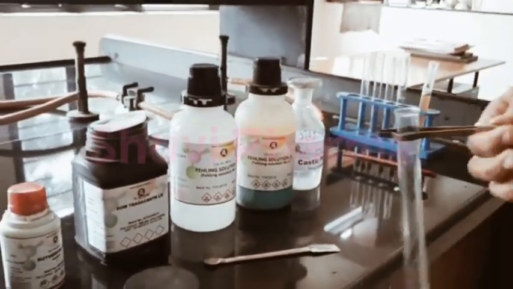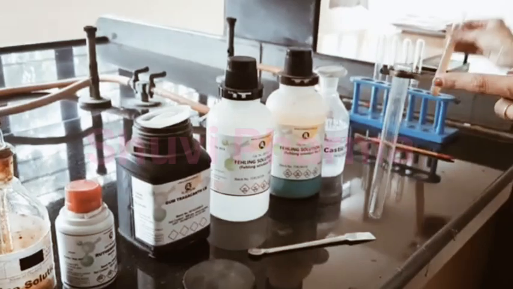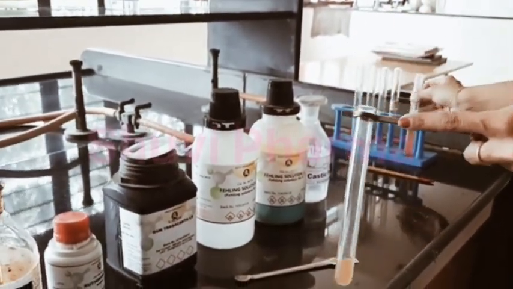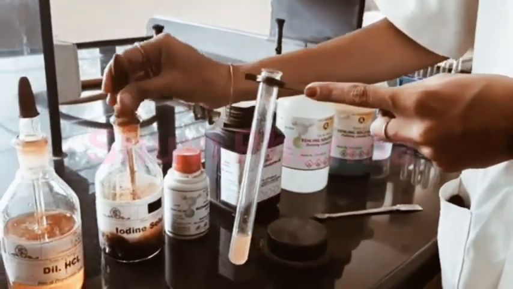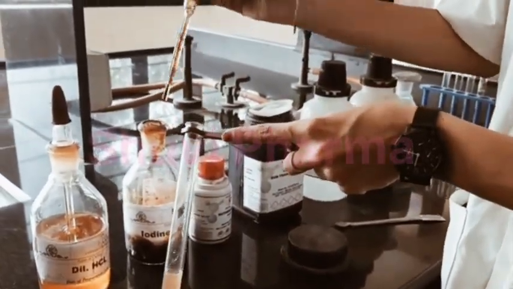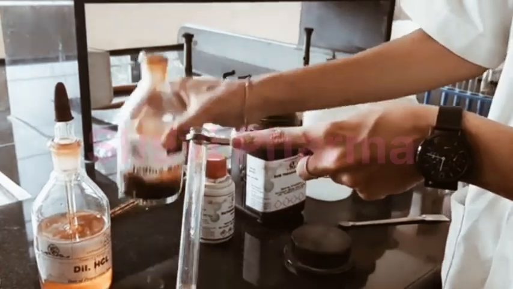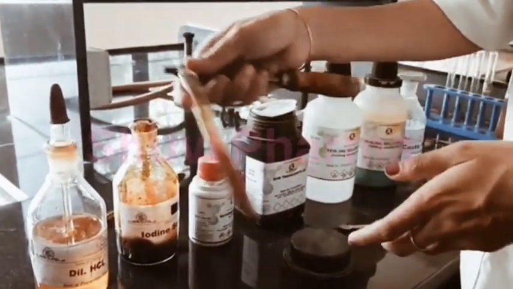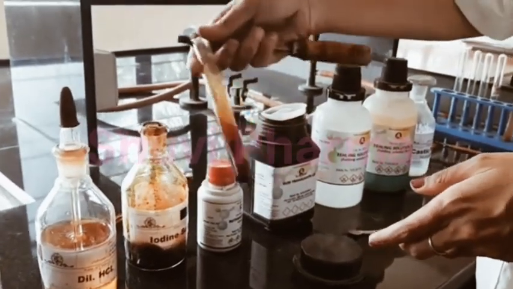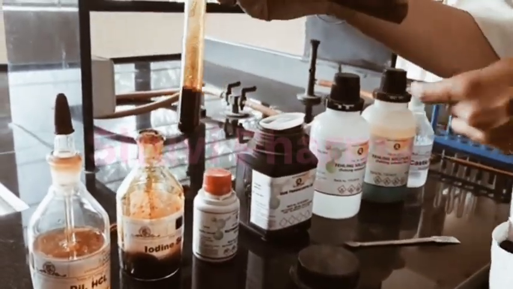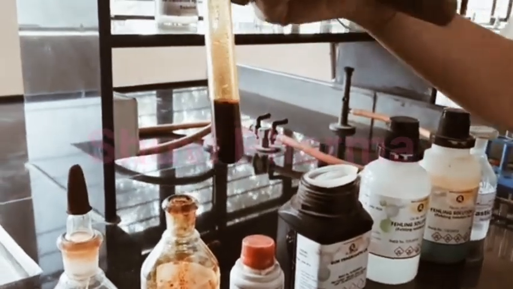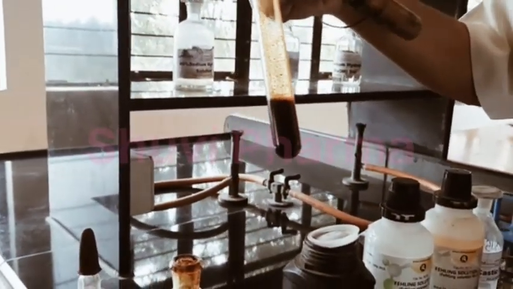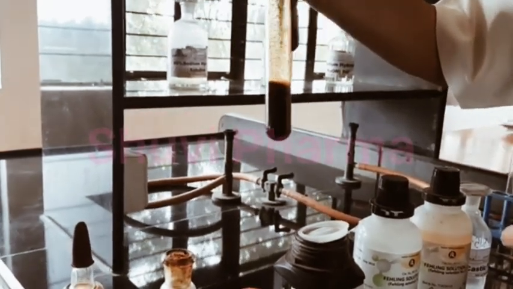We perform the next test, that is the iodine solution test. For that we require test solution of gum tragacanth in a dry test tube. To this we'll add iodine solution. Here no green color is obtained, so maybe starch may be present in the tragacanth. If green color is obtained, then it indicates the absence of starch.